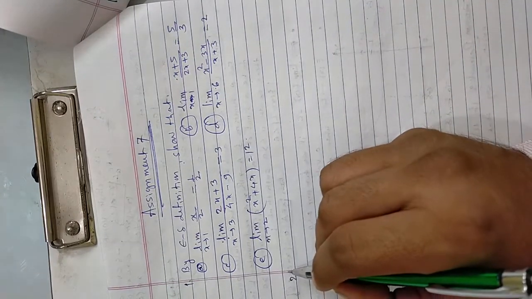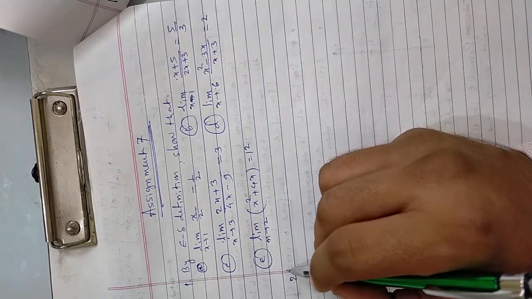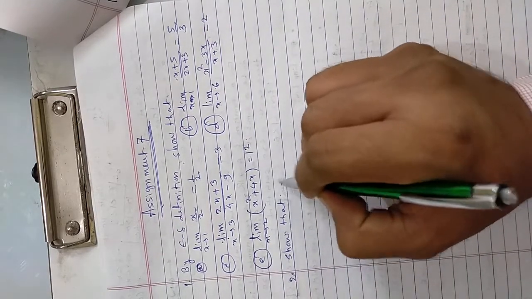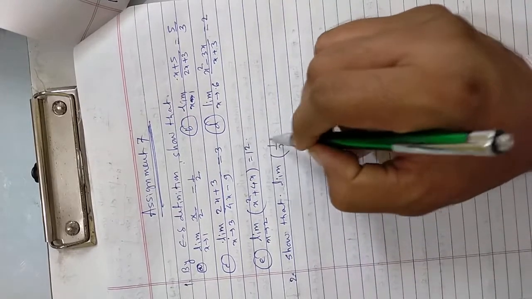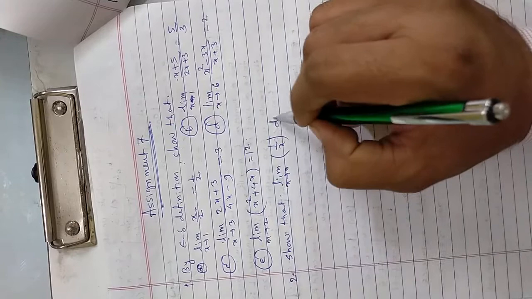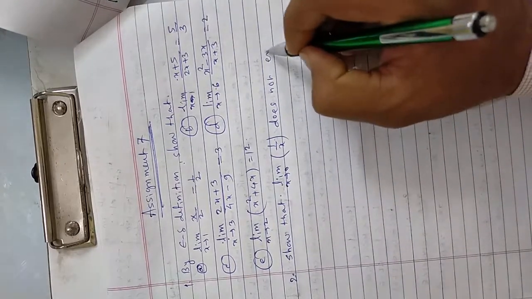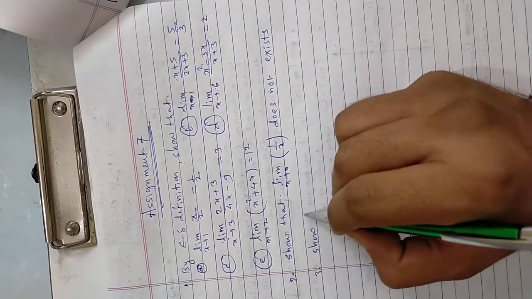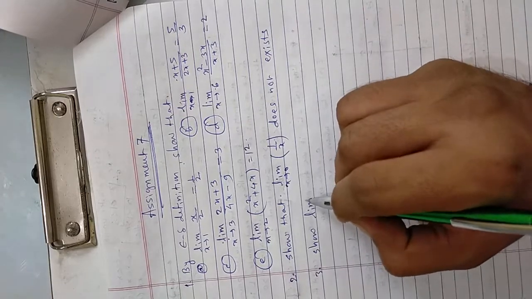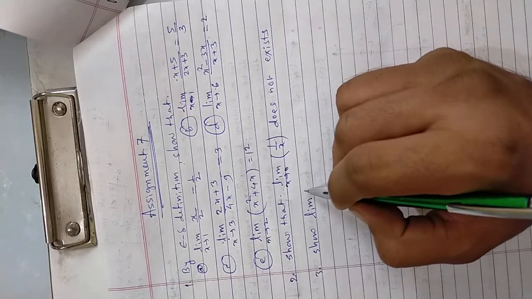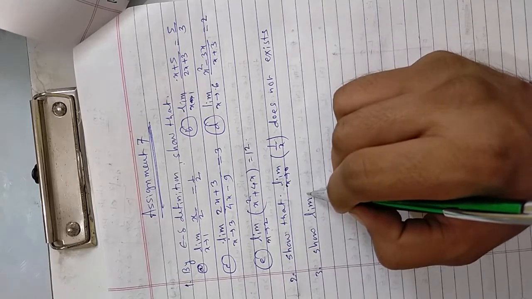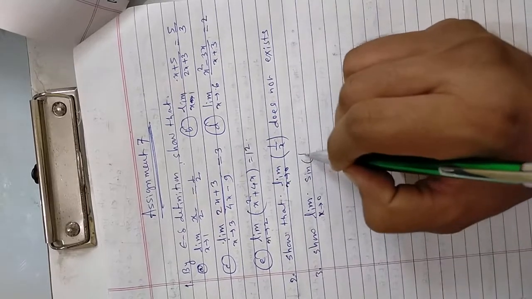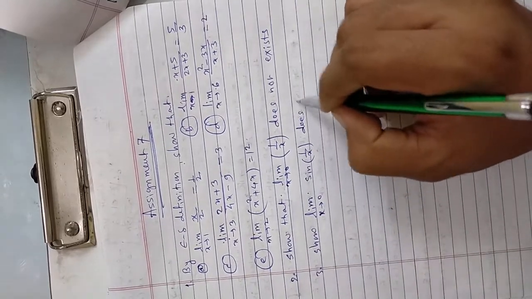Number 2. Show that limit of 1 by x as x tends to 0 does not exist. Number 3. Show that limit of sin 1 by x does not exist.